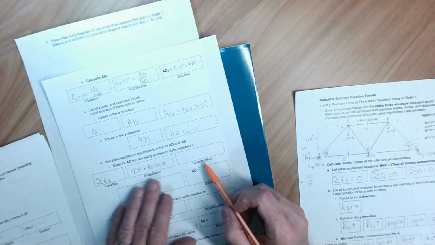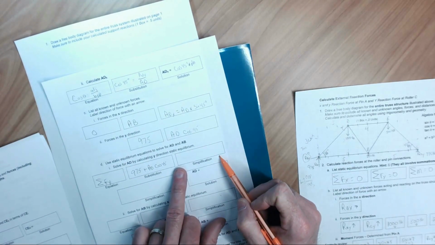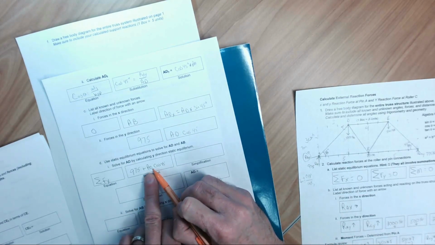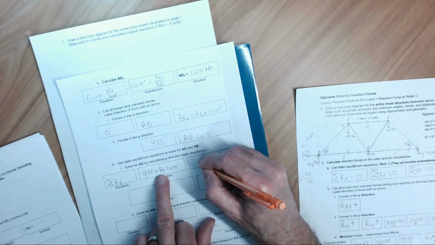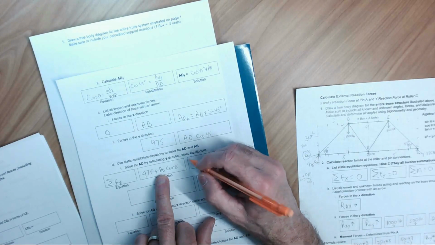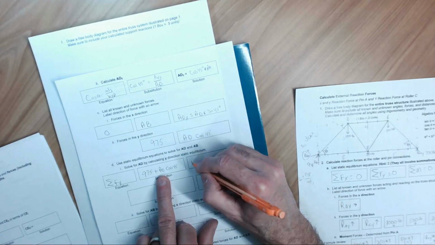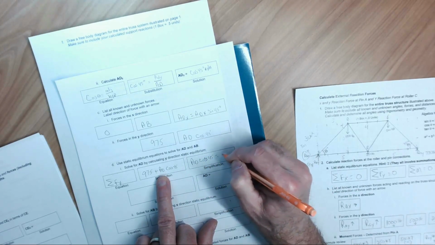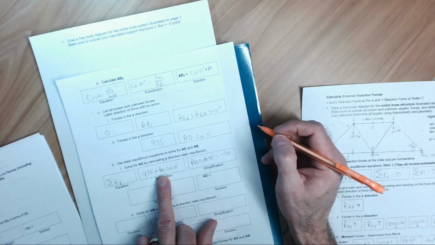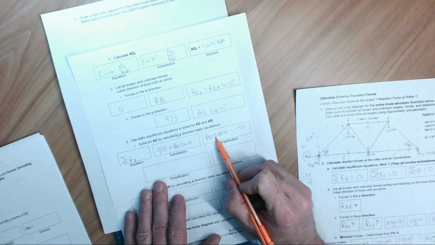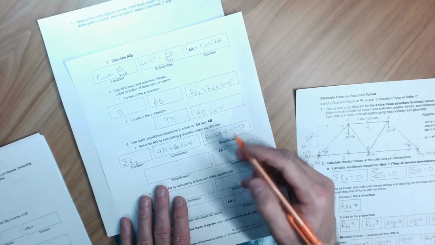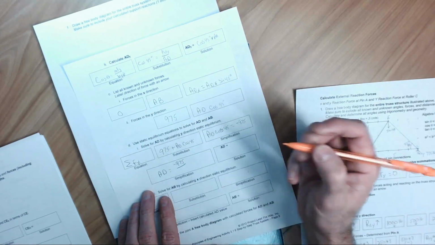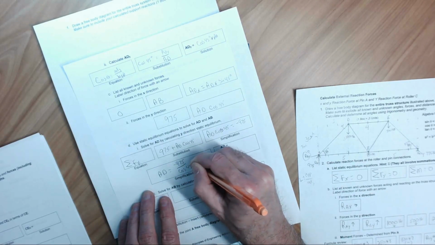Now we're asked to simplify this. What we need to do is get AD all by itself. To do that, I'm going to subtract 975. So AD cosine of 45 equals negative 975. Now my next step is, I have to get cosine of 45 out of this equation, so I'm going to divide. That leaves me with AD equals negative 975 divided by the cosine of 45 degrees.